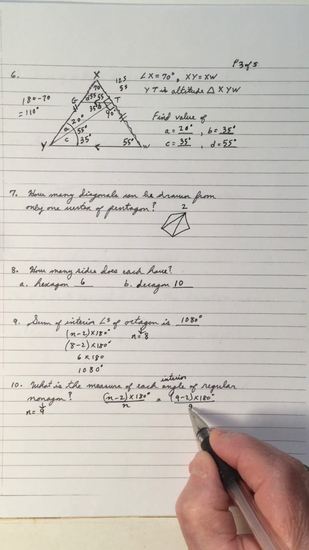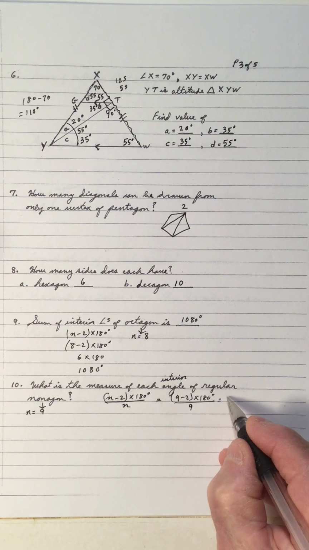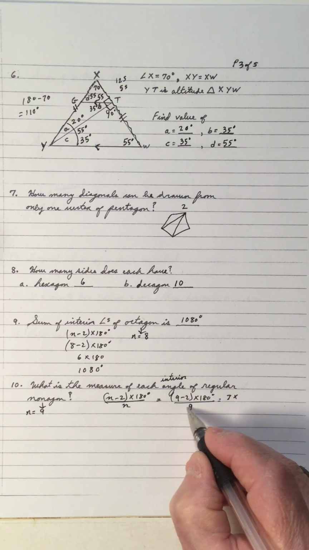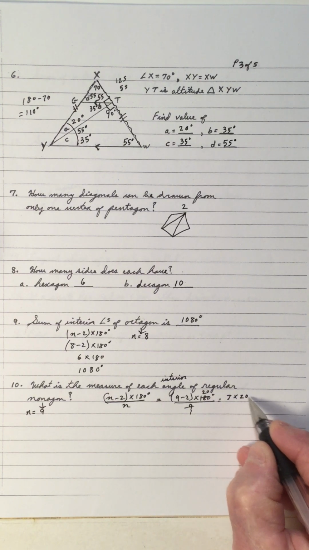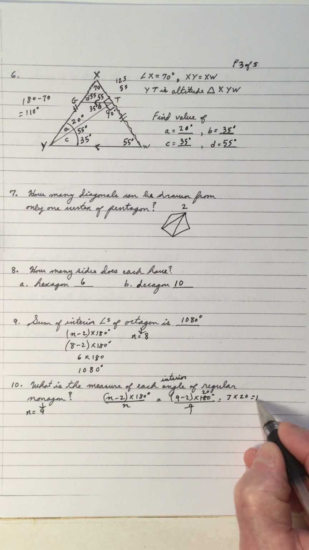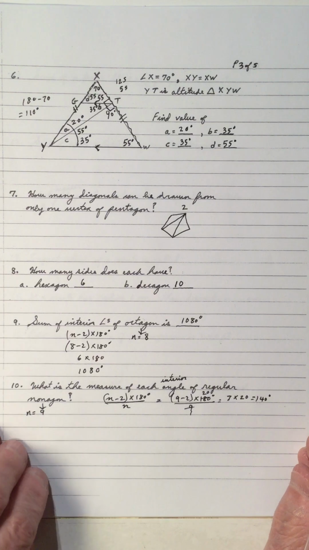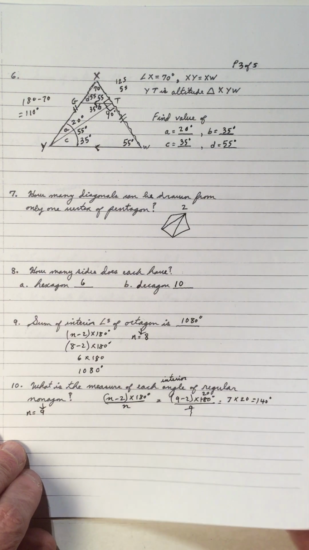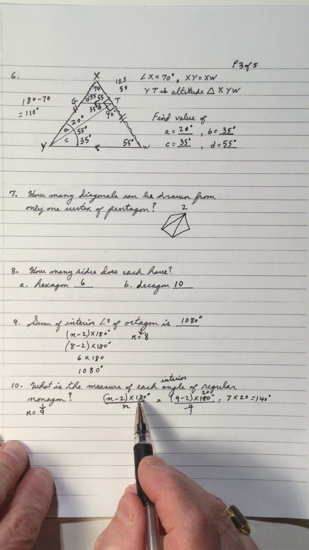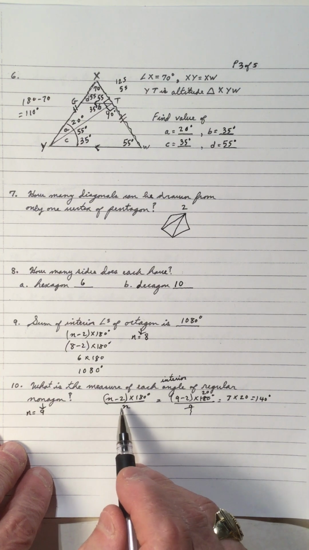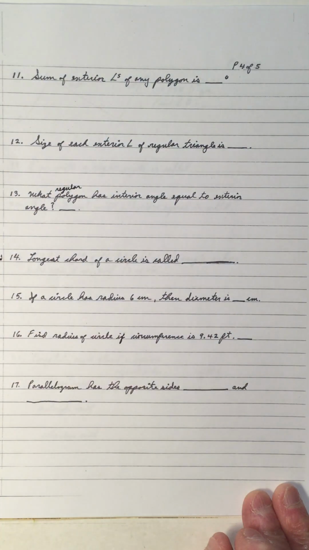So if we want, we can go 9 minus 2 is 7. Divide by 9, we get 20. So we got 7 times 20, so we have 140 degrees. 140 degrees is the measure of each interior angle of a regular nonagon. Again, n minus 2 times 180 is the sum of the interior angles. When you divide by n, that's the measure of each one when it's regular.